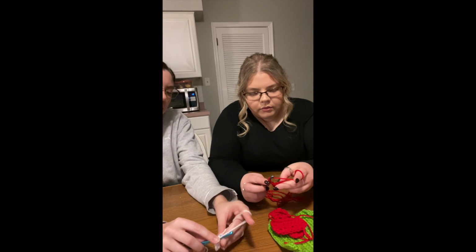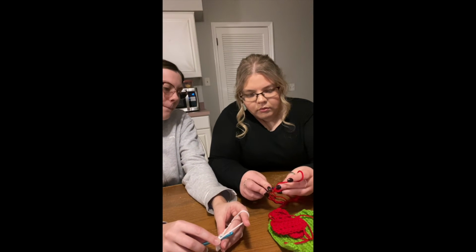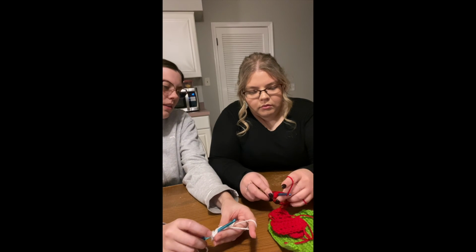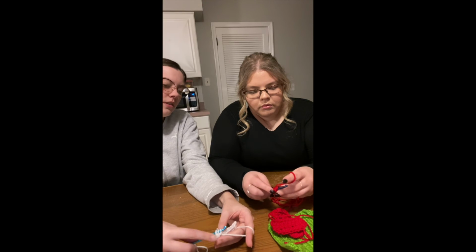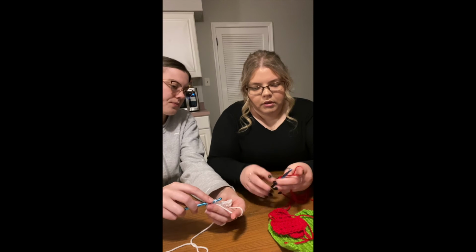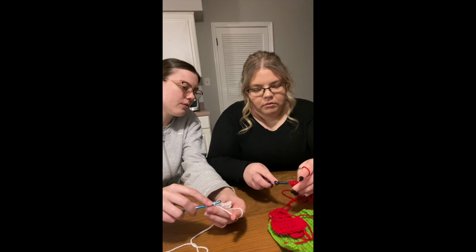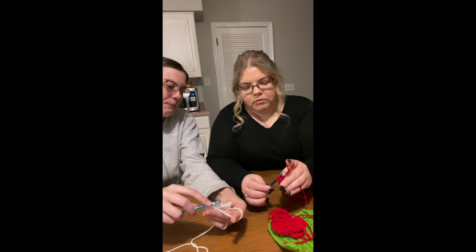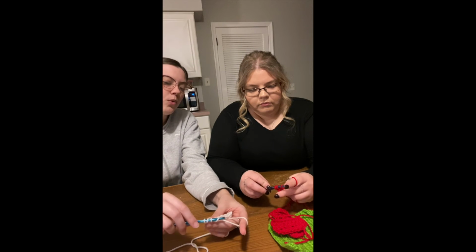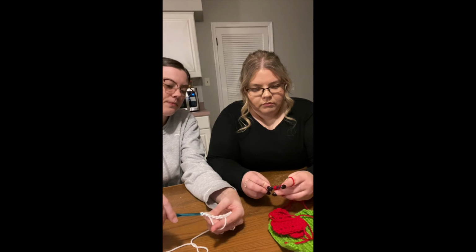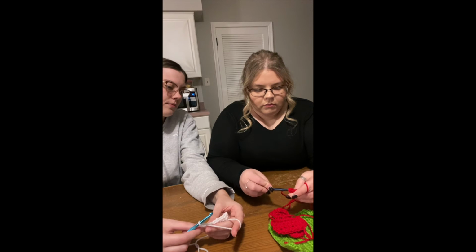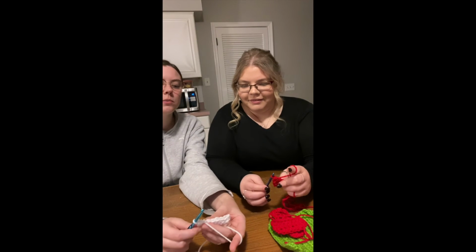Good. Okay. Yep. And then you chain over again. Yep. Pull that through. You're going to be left with 3 loops on your hook. Okay. So once you pull that through, you can see you have your 3, right? Yeah. So then you're going to chain over again and pull through all 3 of them, and that's your half double stitch. Beautiful. So that's your first half double stitch.